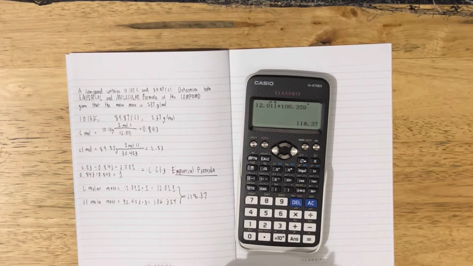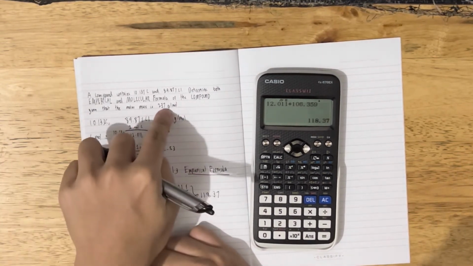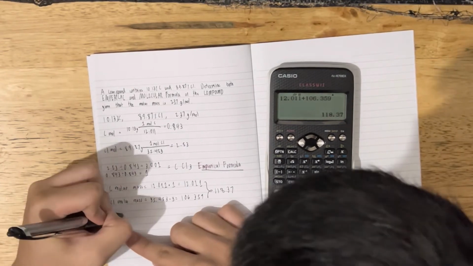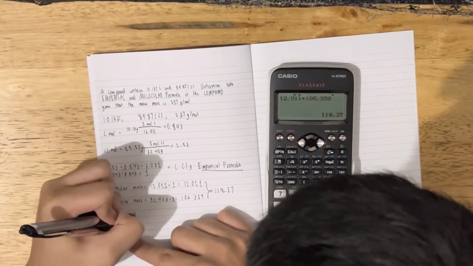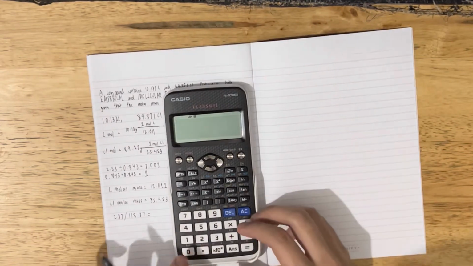And last but not least is to divide the molecular mass by the formula mass. And the formula mass is the mass given in the problem, which is 237 grams per mole. Now please enjoy my handwriting as I become quiet for a good 20 seconds.